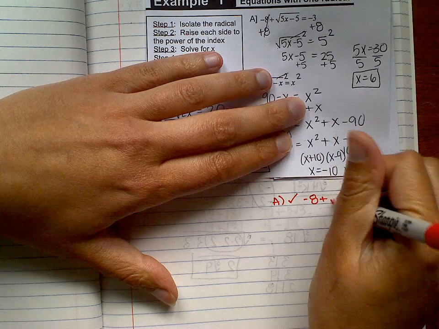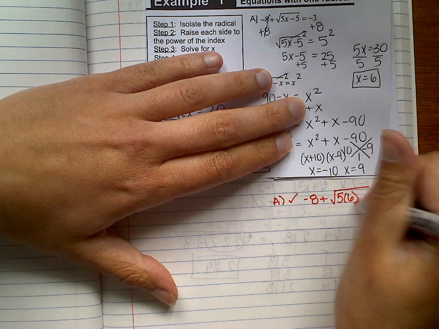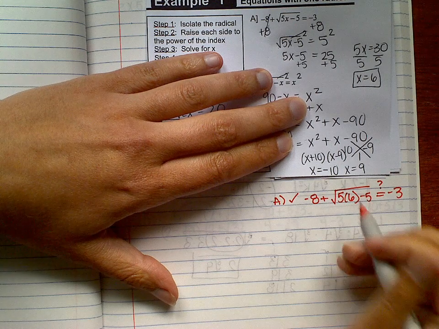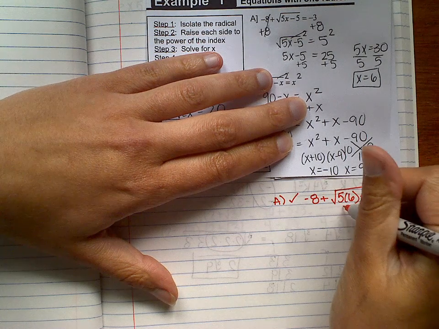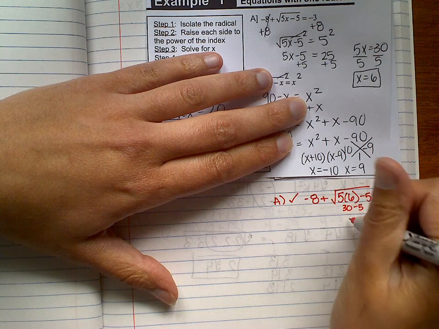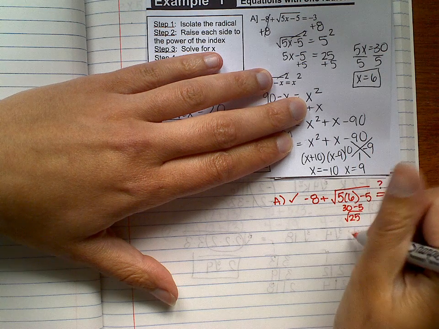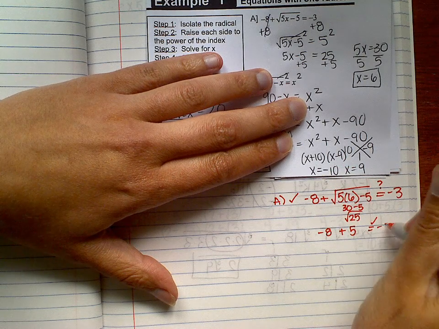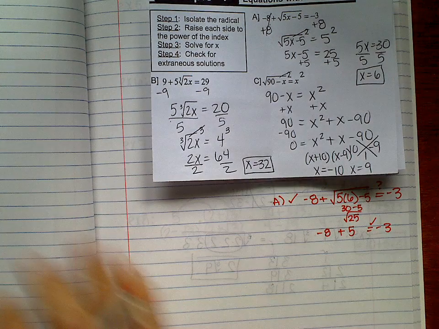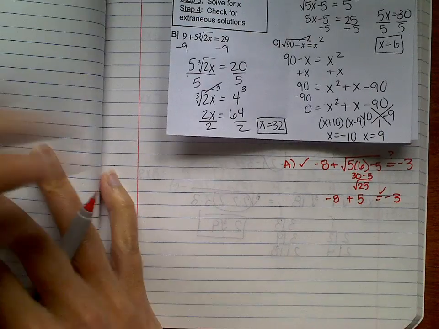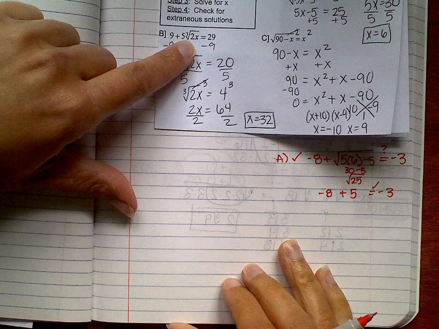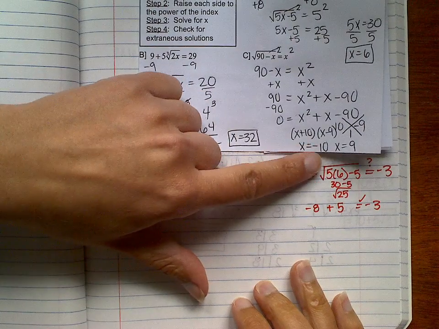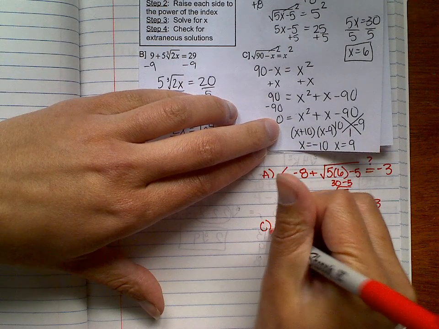So negative 8 plus the square root of 5 times 6 minus 5. And it's a question now. Does that equal negative 3? We're going to see. So 5 times 6 is 30, and then minus the 5 is 25. Square rooted is 5, plus the negative 8 out front. That is negative 3. So that answer is fine. We'll assume that B is also fine. And mainly we can do that because there was only one x to worry about here. We really want to be cautious when we have two answers. So we need to jump to C and check our answers.